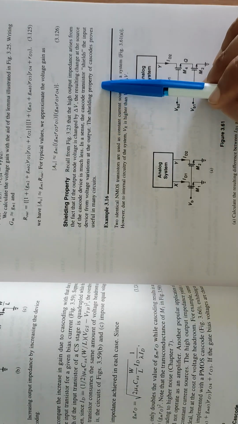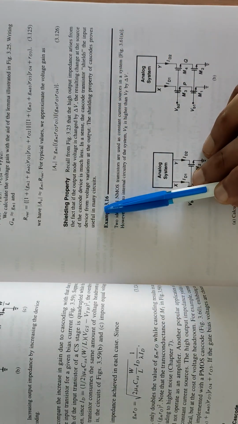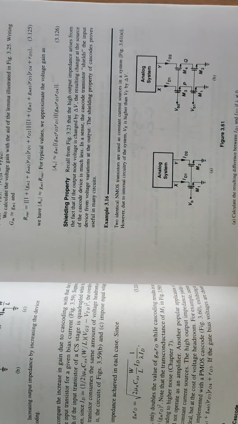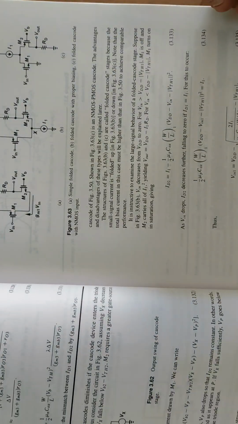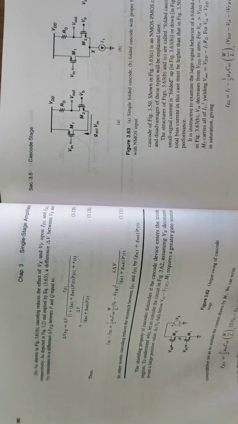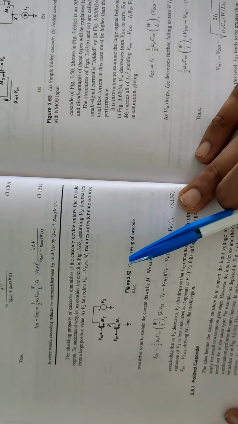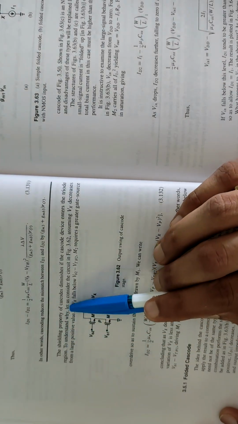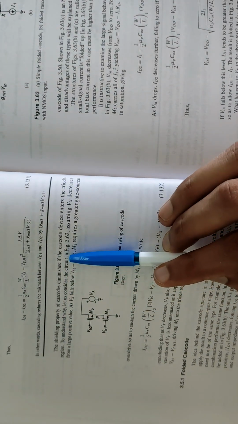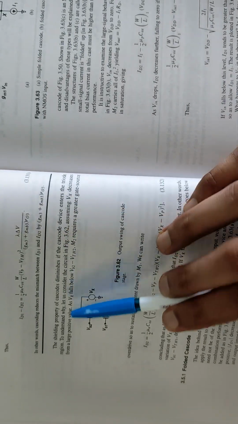The shielding property of cascodes proves useful in many circuits. The shielding property of a cascode diminishes if the cascode device enters the triode region.